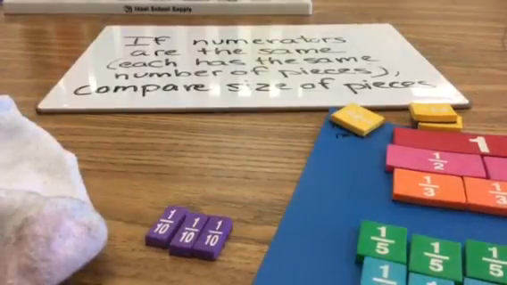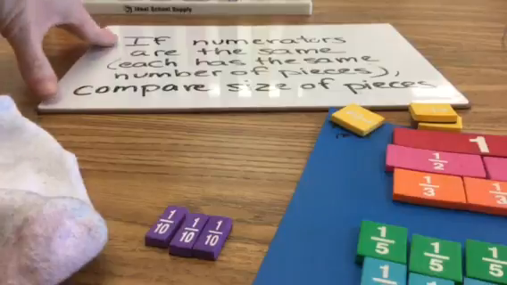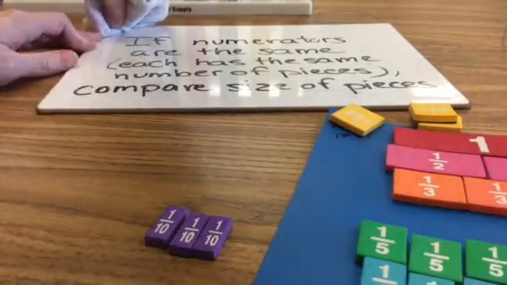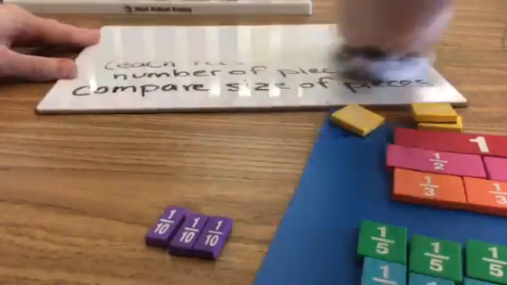Okay, so if the numerators are the same, that means each have the same number of pieces. Compare the size of the pieces. Which one has the bigger pieces? Which one has the smaller pieces? Thinking about sharing. Okay, so this needs to be in your notes. Pause your video so you can write that down, and then I'm going to give you 3 more examples to do when you unpause the video. So make sure to unpause the video after you write this down.